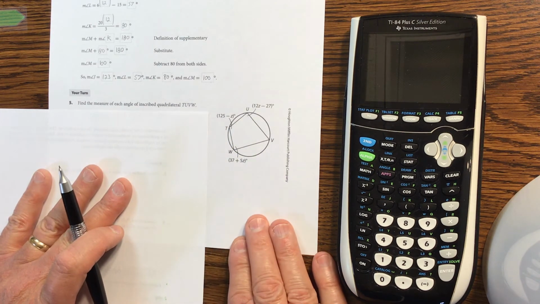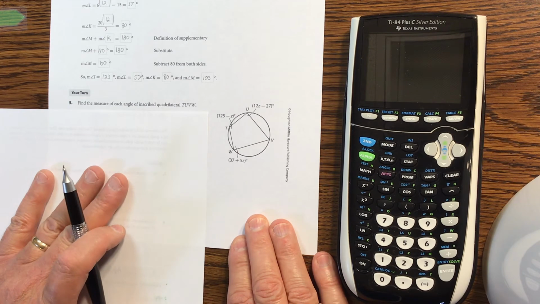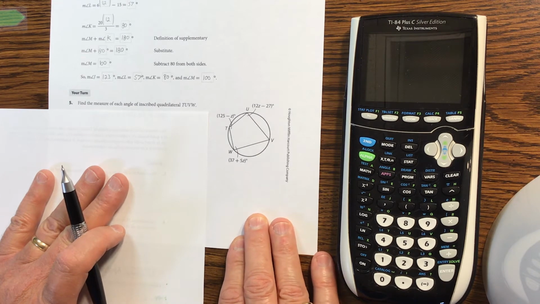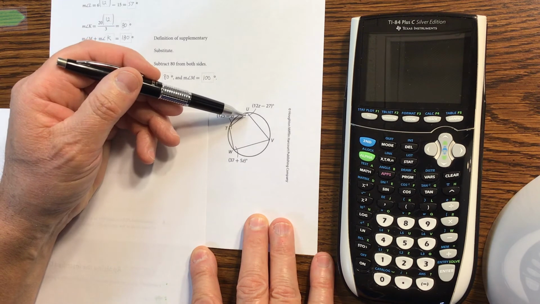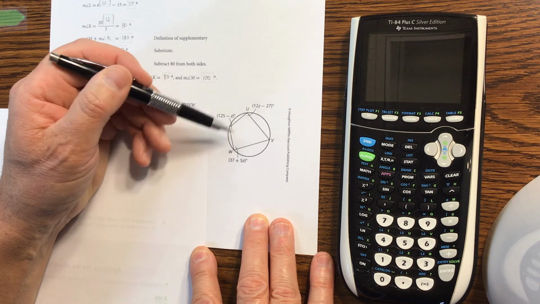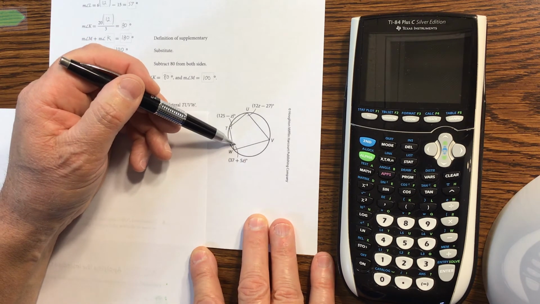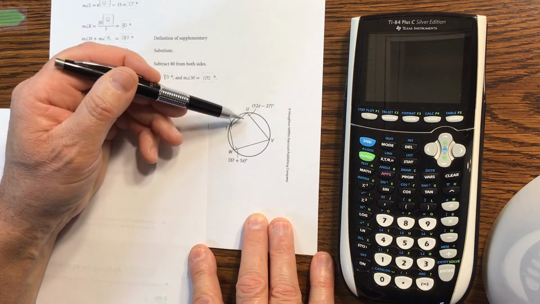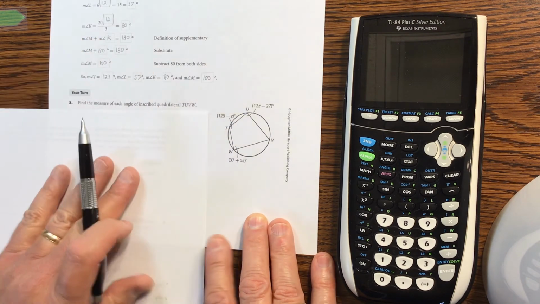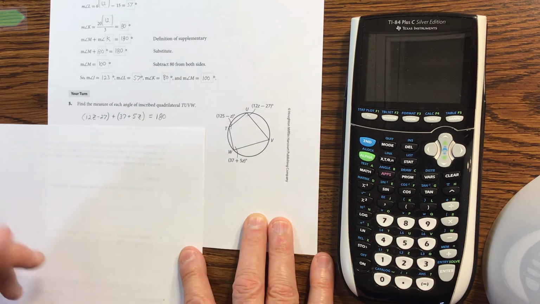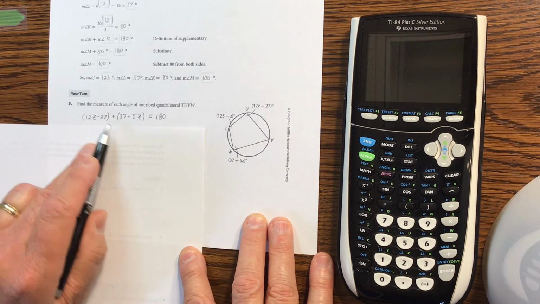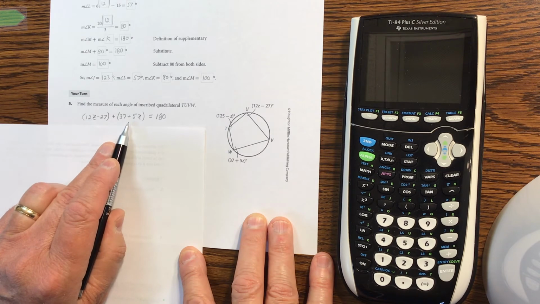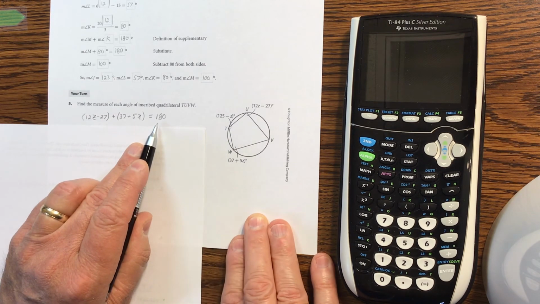All right. Now, it does not matter which way you go, okay? I figure the best way to do this is we see that we have information for angle U. We have information for angle W. They are opposite angles, so we know the sum of these two angles has got to be 180. So the first thing I did is I set it up. So 12Z minus 27 plus 37 plus 5Z equals 180.